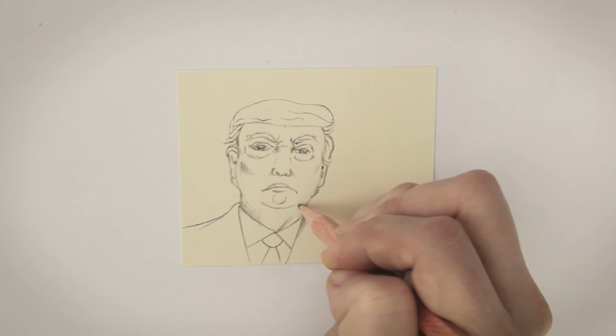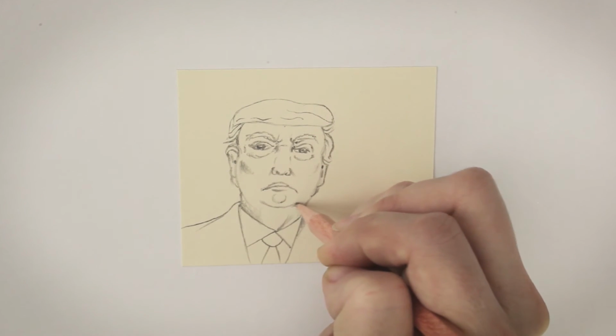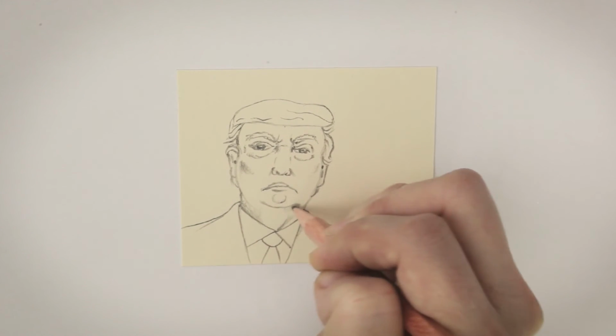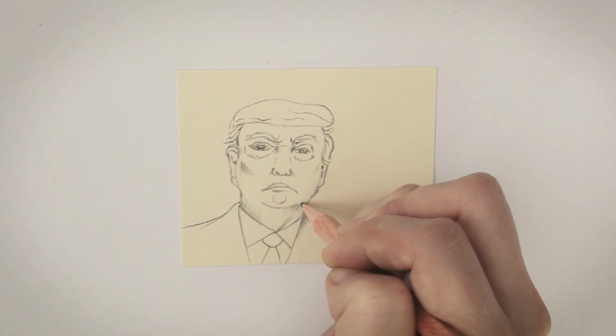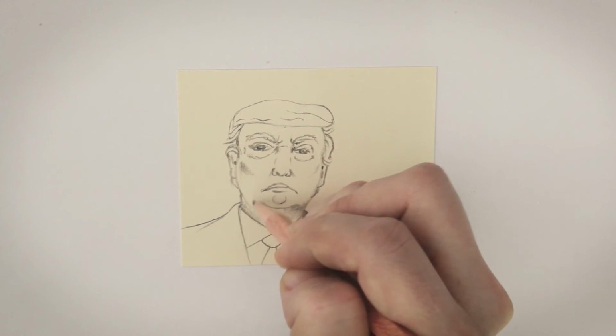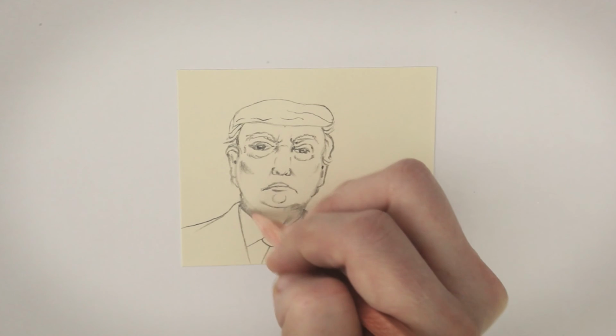Okay. Yeah, he has some jowls, so put some shadows in there. Look real close at your subject, whoever you're drawing, and look at where all the dark areas are. Try to get some darkness put in. Don't press too hard, you want it to look natural.